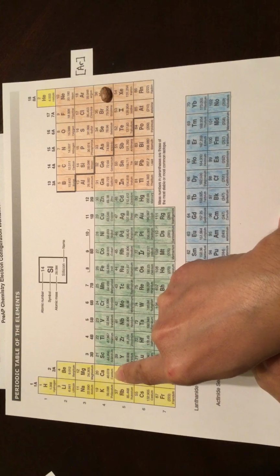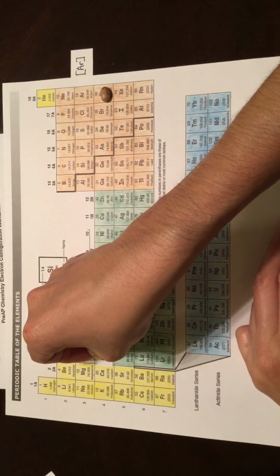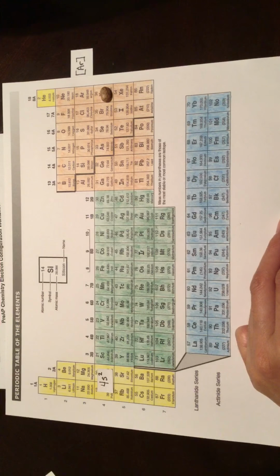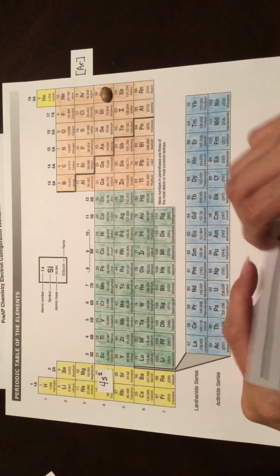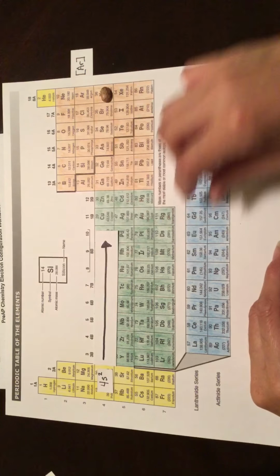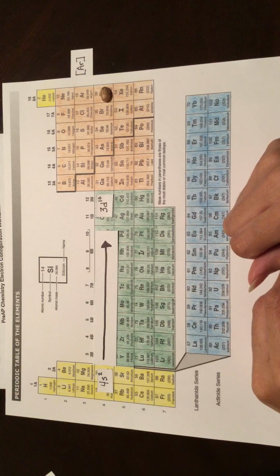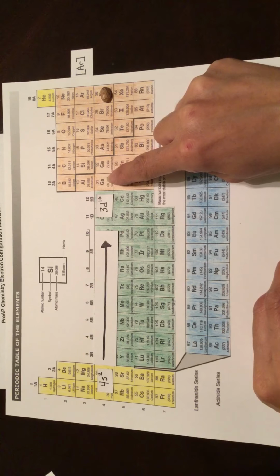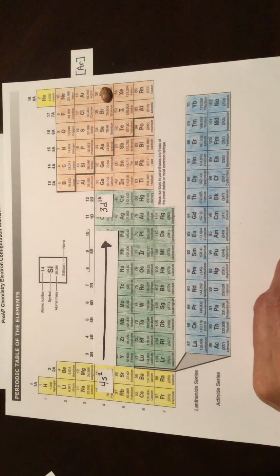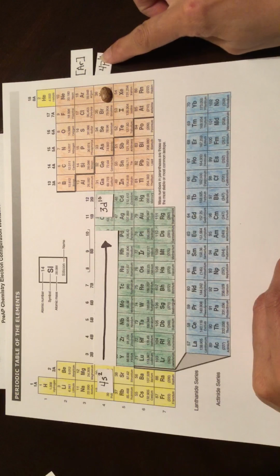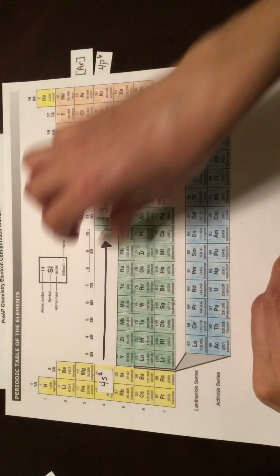I have to go through potassium and calcium, so that's 4s2. Put it right here. I still need to go straight across here to get to krypton, so that would give me 3d10. Once I get there, I'm back to 4, but now it's 4p. I'm going to do 1, 2, 3, 4, 5, and 6. So 4p6. Okay, so let's write it out.